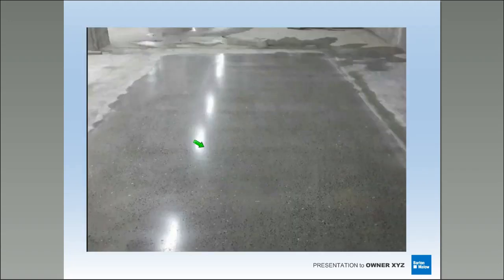This one's a little bit harder to see, but you can kind of see it. If you look here, you see the haziness to it, and you see all the aggregate here. Same thing again. It's all about flatness.